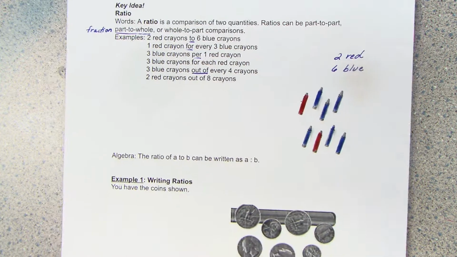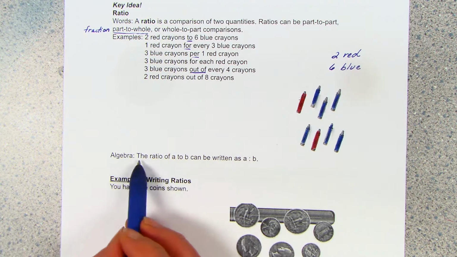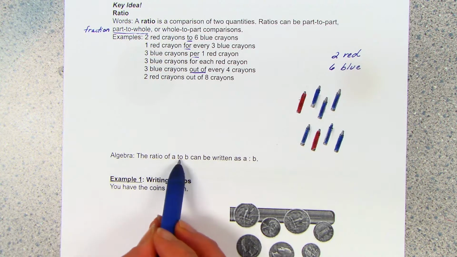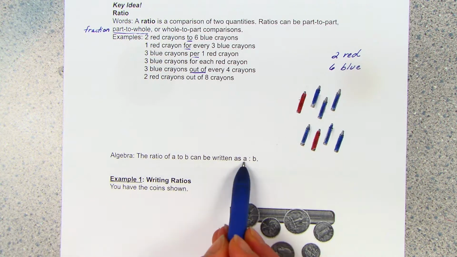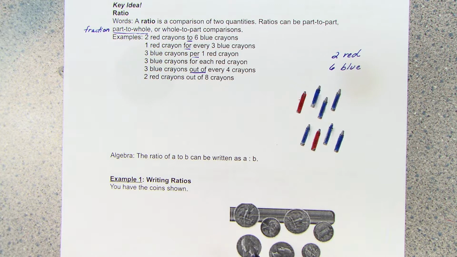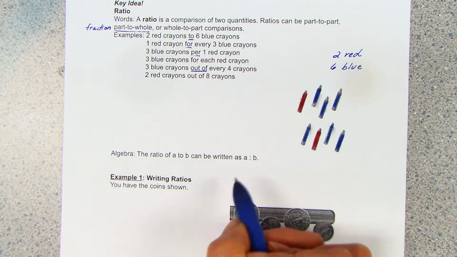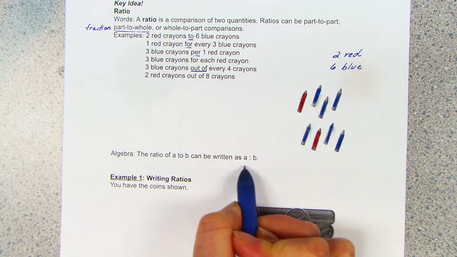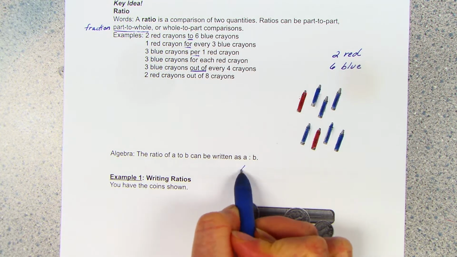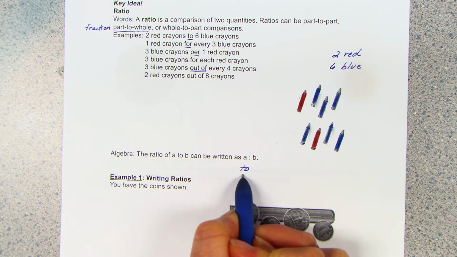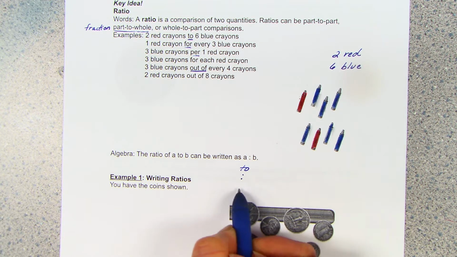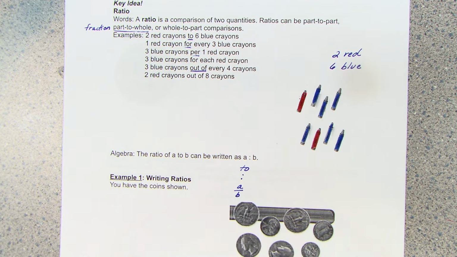And then algebraically, we can write that as the ratio of A to B can be written as A colon B. Okay, so we can write ratios 3 ways. We can use the word to, or sometimes we use a colon, and sometimes we write it so that it looks like a fraction. Okay.